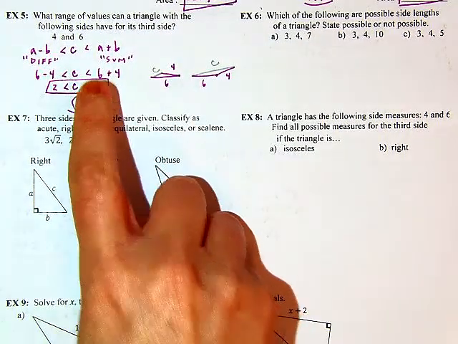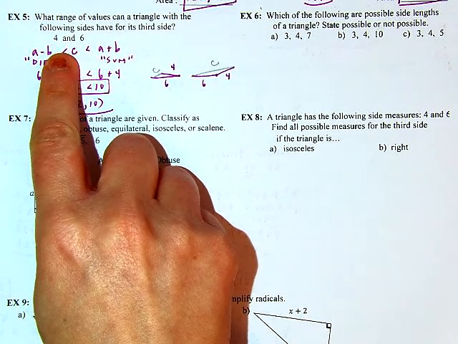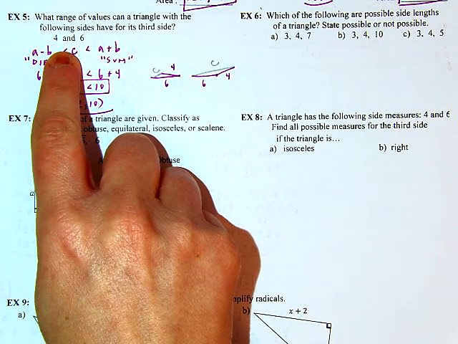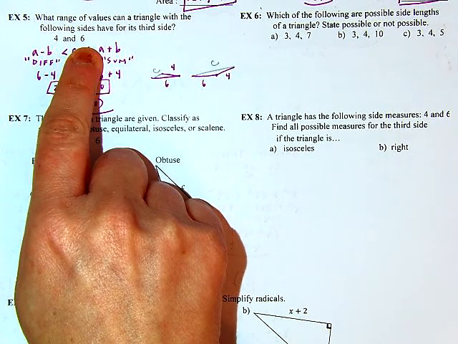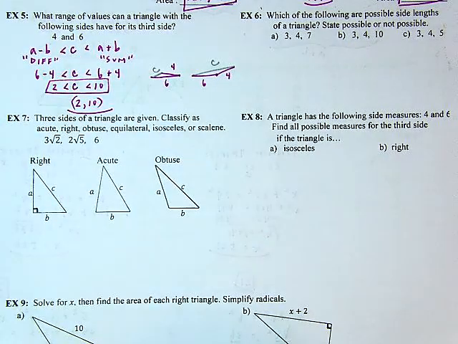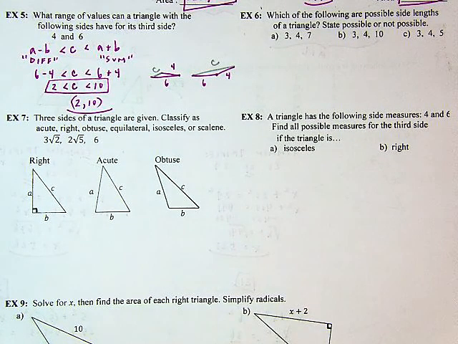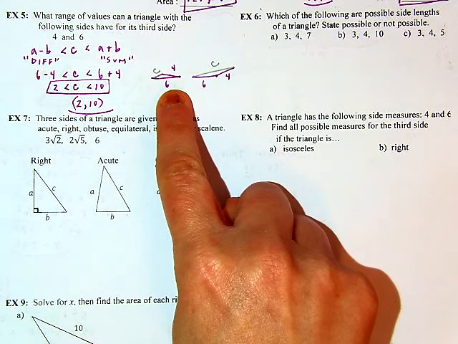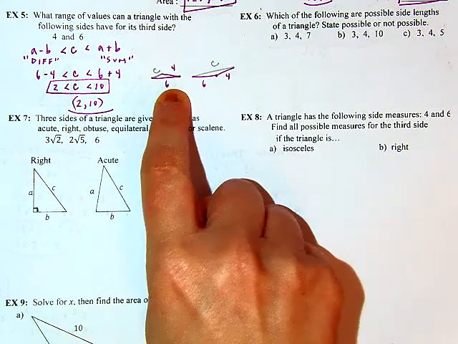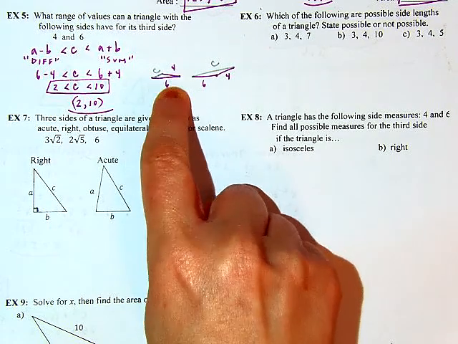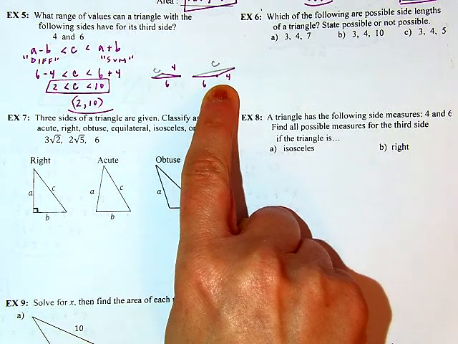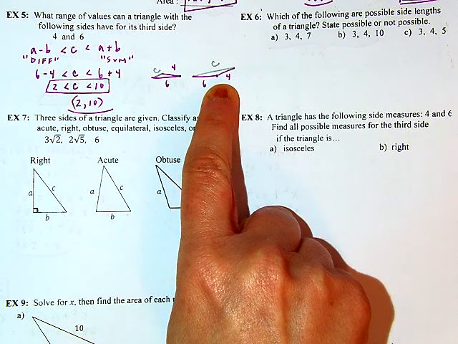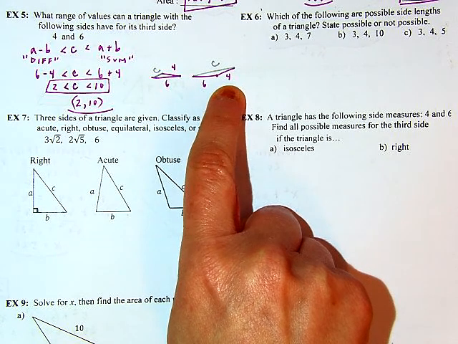So we were talking about what range of values a triangle with the following sides can have for its third side. I told you that we have sides 4 and 6. What could that third side be? Anything that's a little more than 2 but less than 10. In my visual, I drew it out so we can see that it has to be a little bit more than the difference between the two known sides, so a little more than 2, but also a little less than the sum of the two known sides, so a little less than 10.